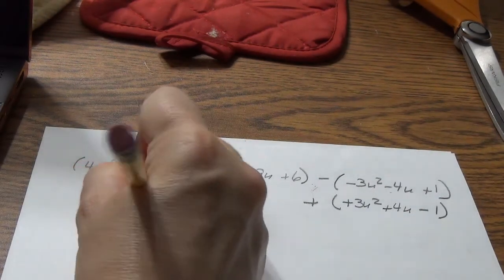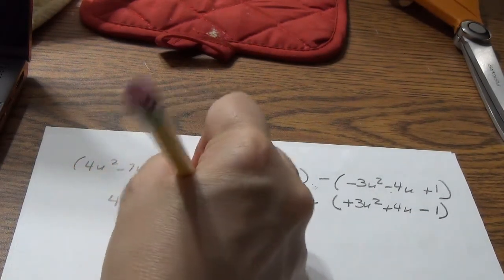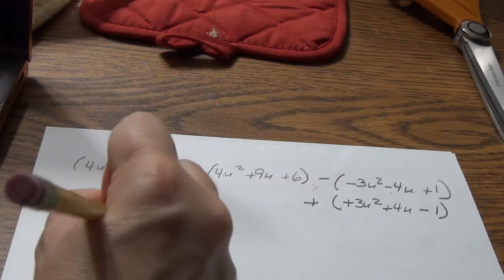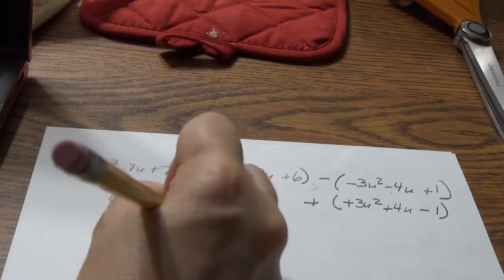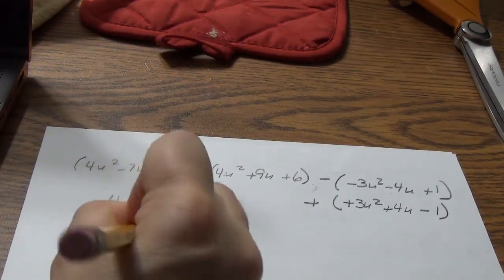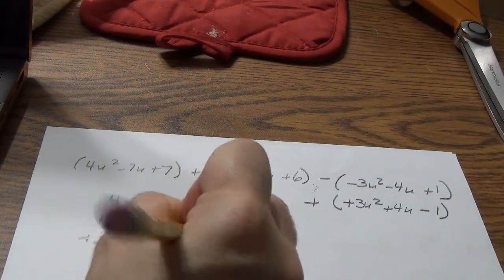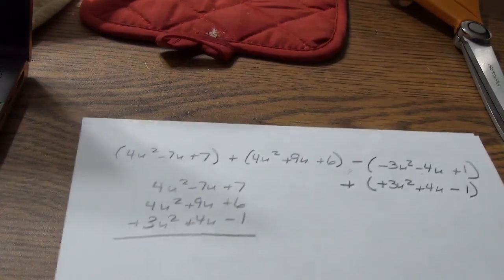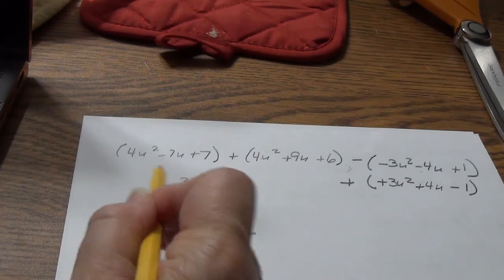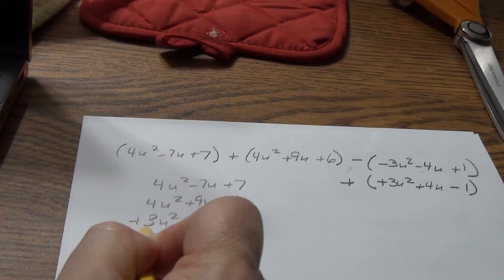I have a 4u squared minus a 7u plus 7. My middle one was a 4u squared plus 9u plus 6. My last one, I have a positive 3u squared, a positive 4u, and a negative 1. So now I'm just going to add and subtract the coefficients in front of my terms. So I have a 4, a plus 4, and a plus 3.